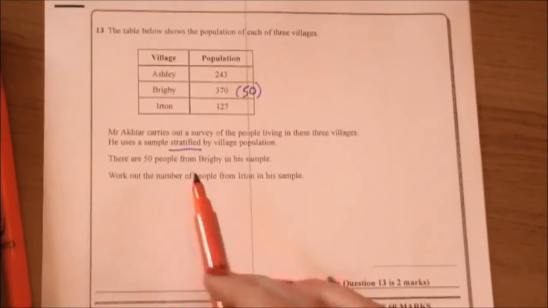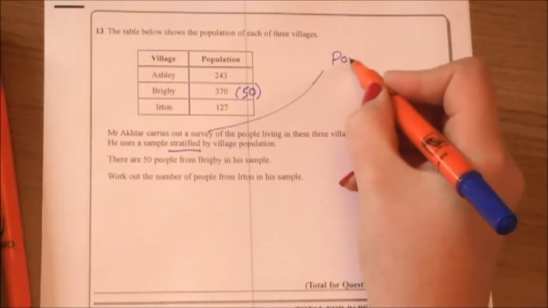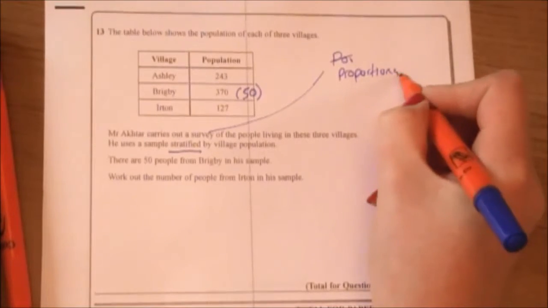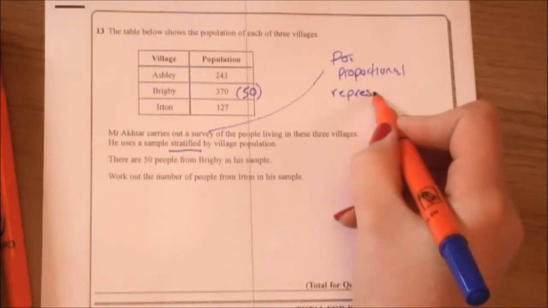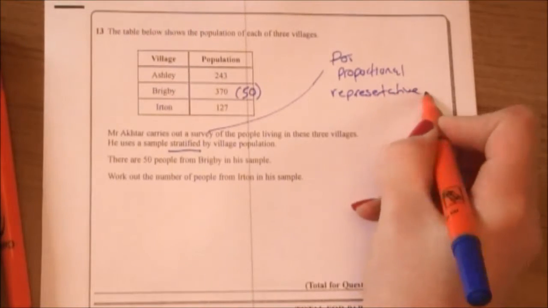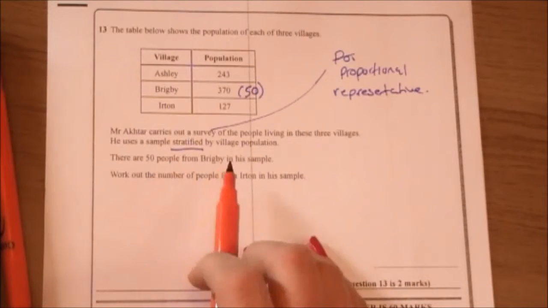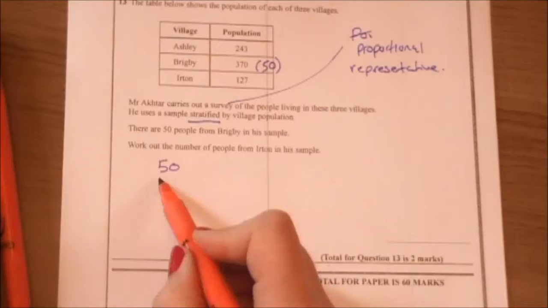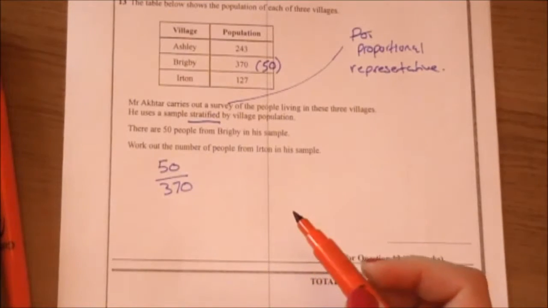Okay, now first of all, stratified means that the number selected is proportional and representative. So that's what stratified means. So the fact that there are 50 people from Brigby in his sample means that we're dealing with a proportion of 50 out of 370.